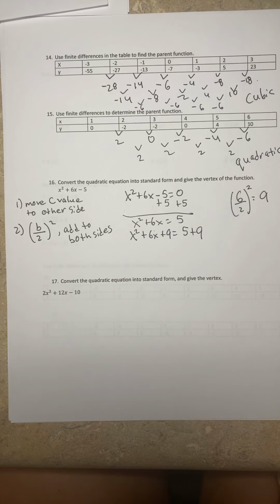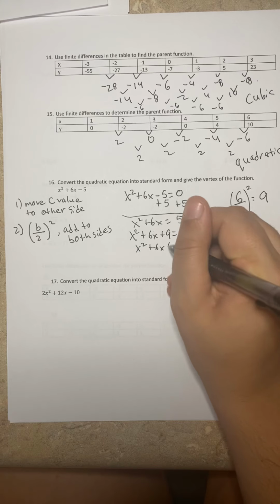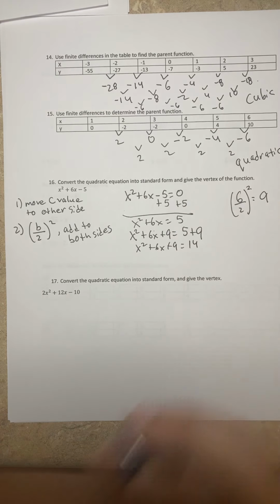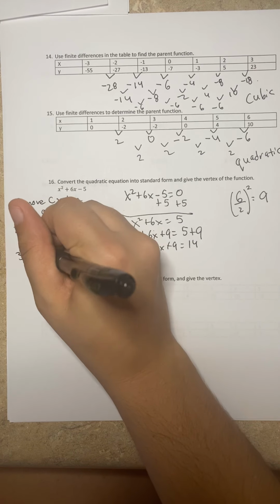Okay. And then we combine our like terms here. So it's going to become x squared plus 6x plus 9 equals 14. Okay. Then step 3 is to factor.